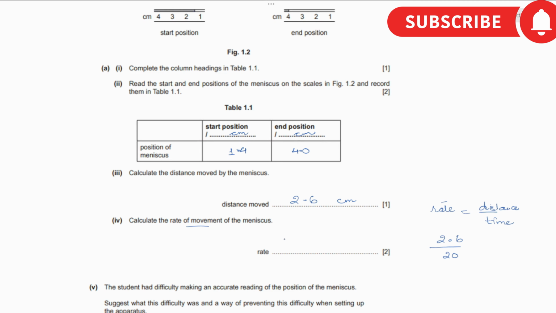Have you divided? Minutes is okay because they have given us minutes. And centimeter is also okay because we are taking the readings in centimeter. So it would be, I guess, 0.13 centimeter per minute. Keep in mind you have to mention the units. These are very, very important.